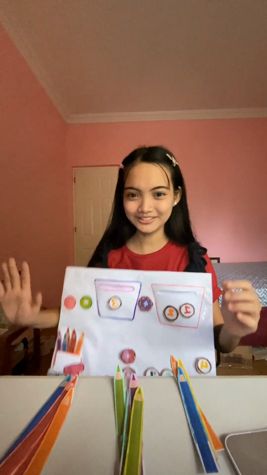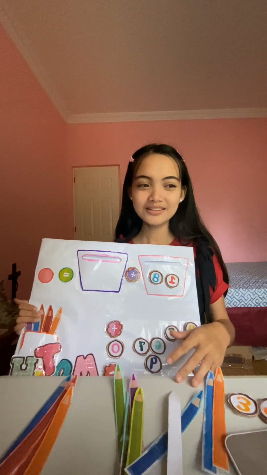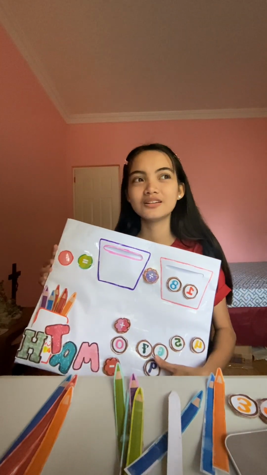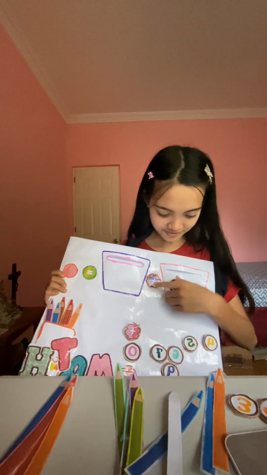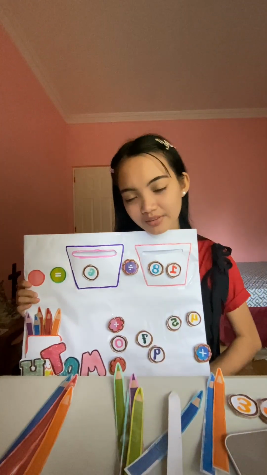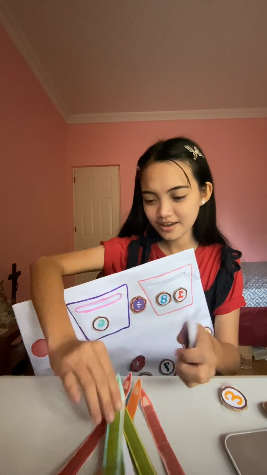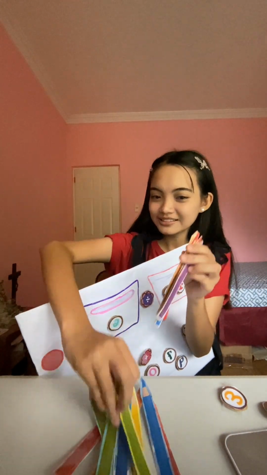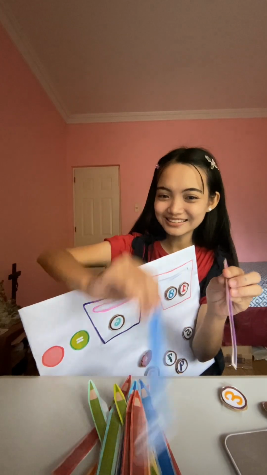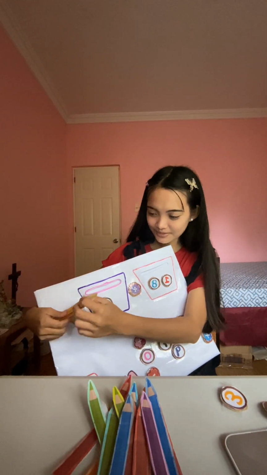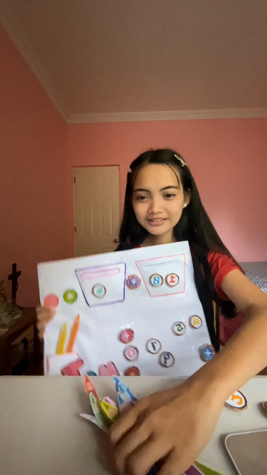Okay, let's try another example. Here. You have 18 pencils, and you want to put them in groups of 6. So we have 18 divided by 6. Here. Let's count 18 pencils. Count with me. 1, 2, 3, 4, 5, 6, 7, 8, 9, 10, 11, 12, 13, 14, 15, 16, 17, 18. Okay, 18. So, 18 divided by 6.